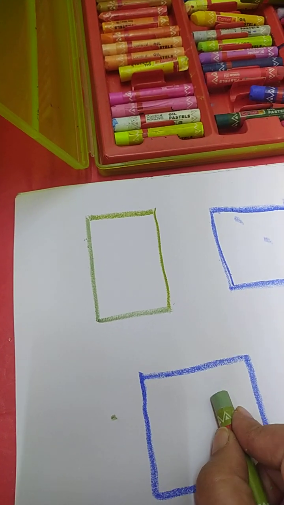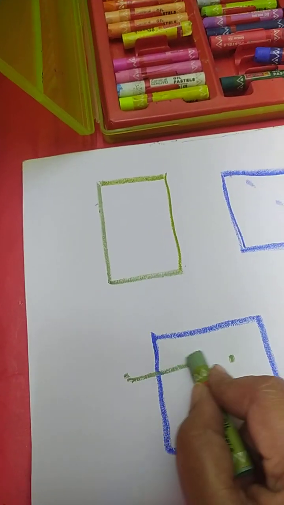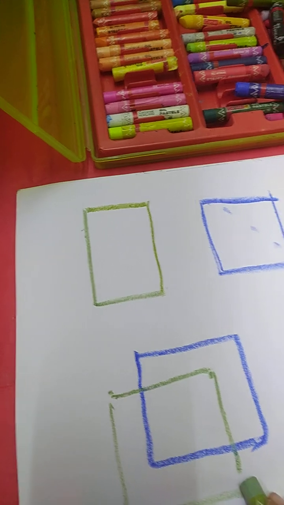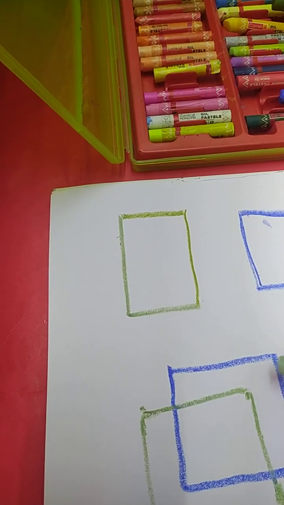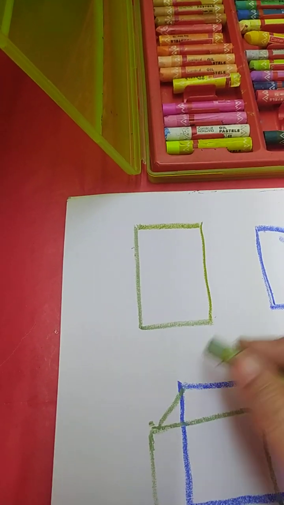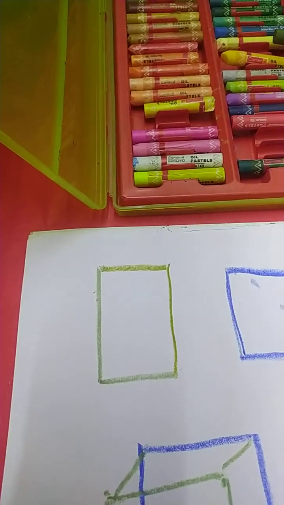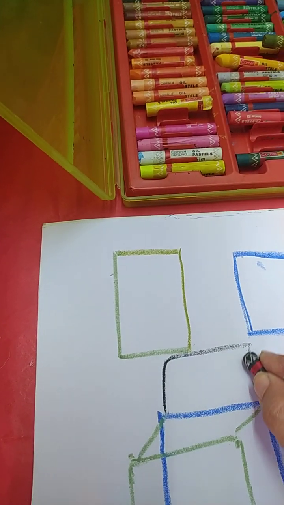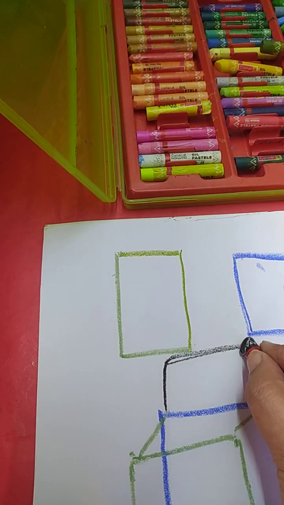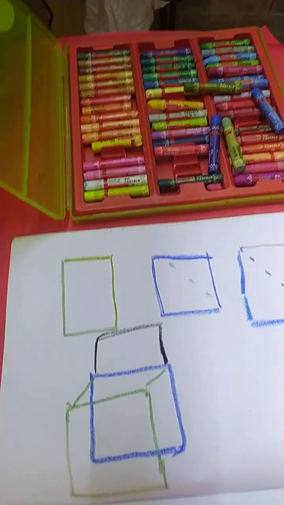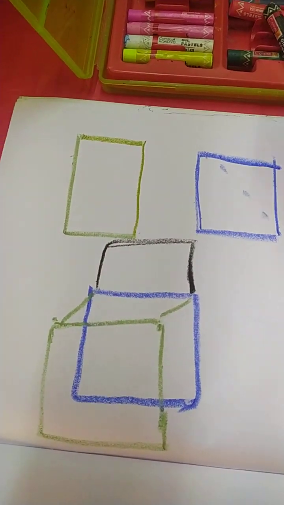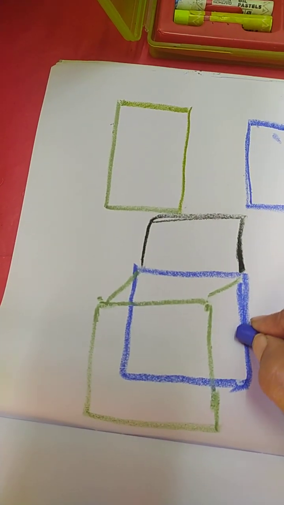in here and here, you're drawing 2 lines. And this time you're drawing a shape. Let's see this. I have a chair. Got it? You want to make this double line, you can do so.